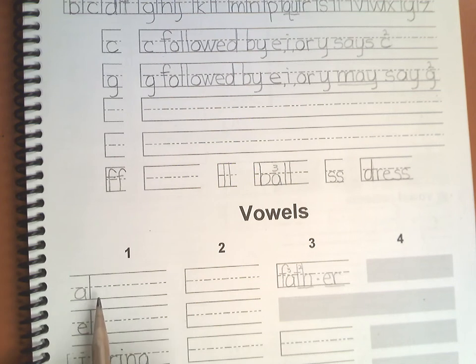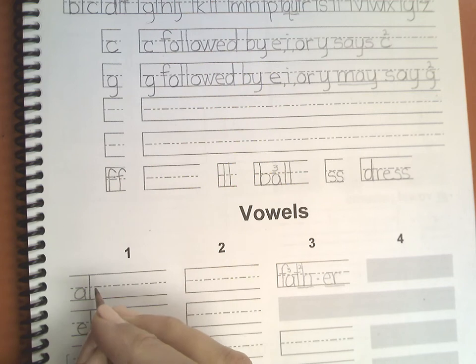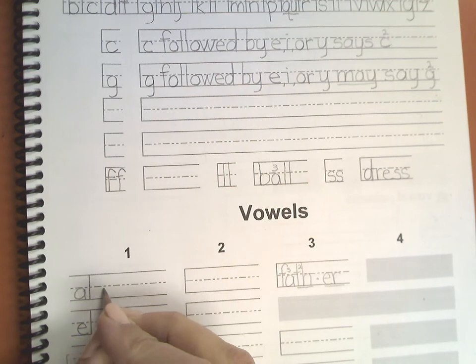All right, so go ahead and write gas. Say the sounds while you write them. And then mark it if it needs any markings. All right, if you haven't finished, pause the video.